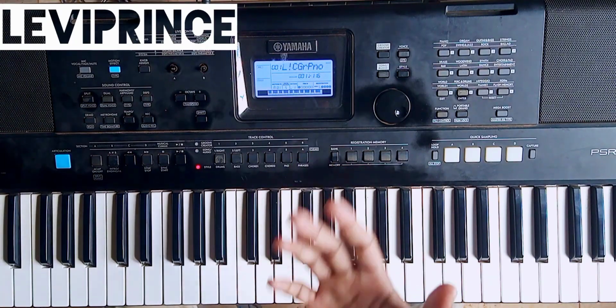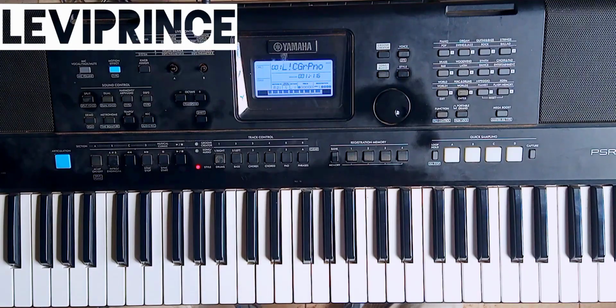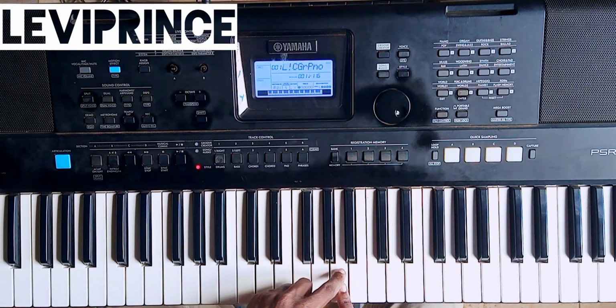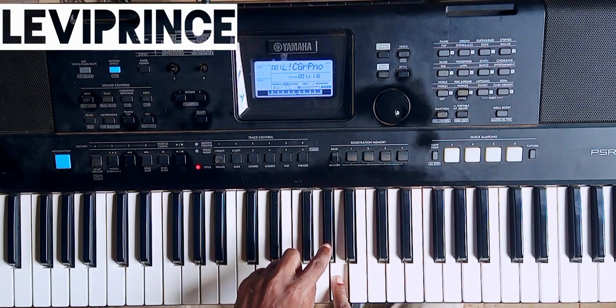Now, what about the flat? Flat is just the same thing. So this one is A. Now we have said flats, we are moving from right to left, this direction. So the key just after A will be A flat.